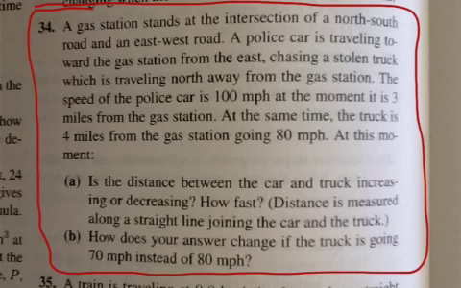And then we have two parts. At this moment, A: is the distance between the car and truck increasing or decreasing, and how fast? And then they give you a hint here. B: How does your answer change if the truck is going 70 miles per hour instead of 80 miles per hour?